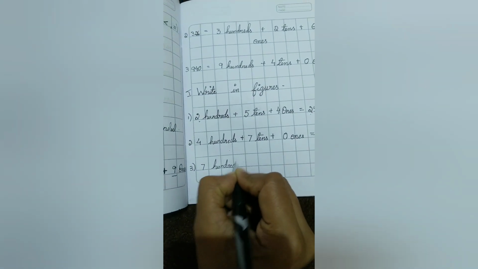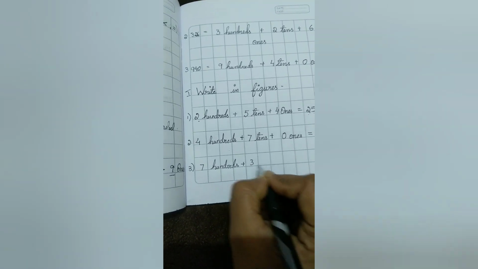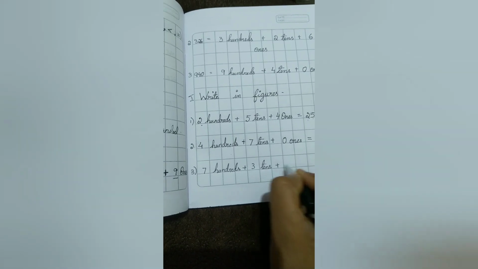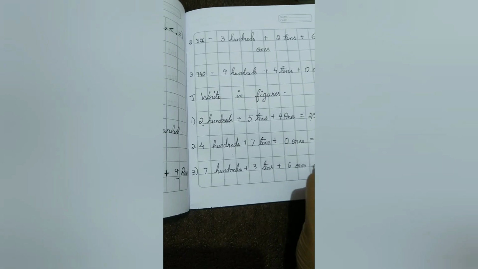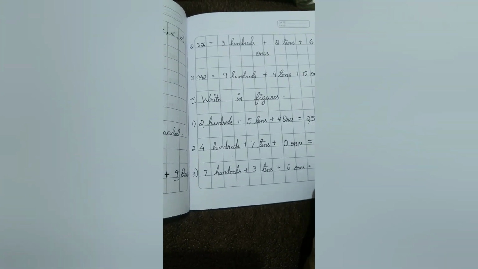700 plus 3 tens plus 6 ones. So the number is 736. So children, you should copy these answers in the textbook also.